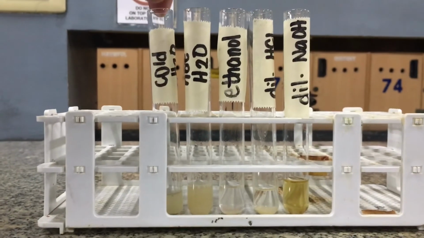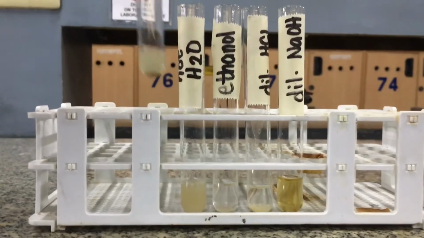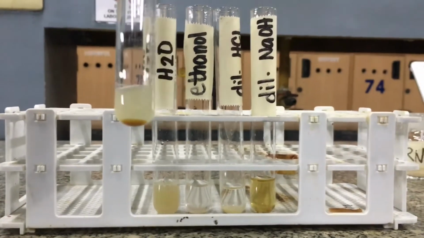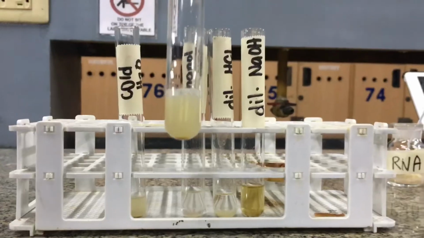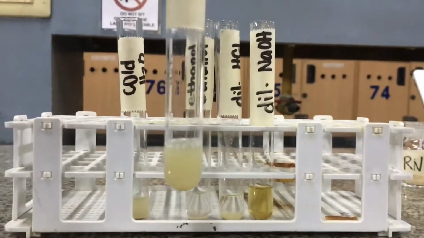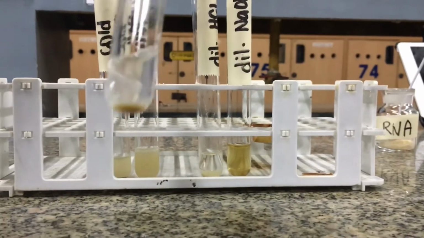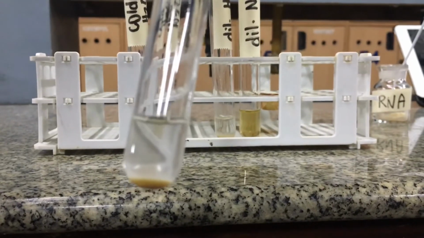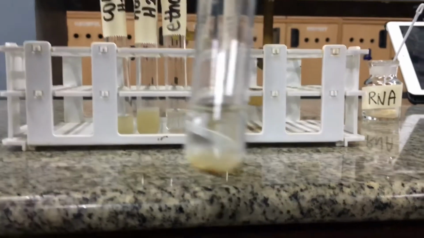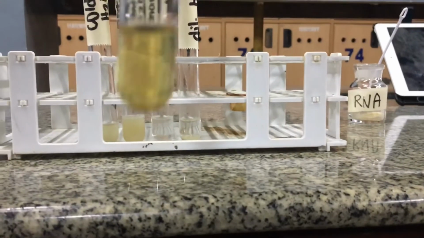The results show that yeast RNA is insoluble in cold water, while it is slightly soluble in hot water. It is insoluble also in ethanol and in diluted hydrochloric acid solution, but very soluble in diluted sodium hydroxide solution.